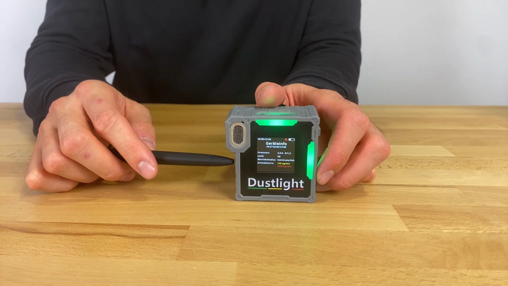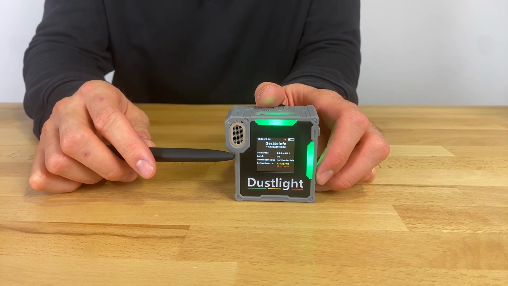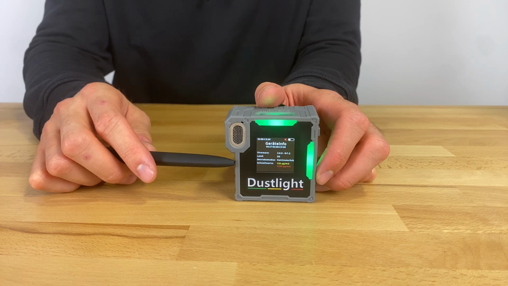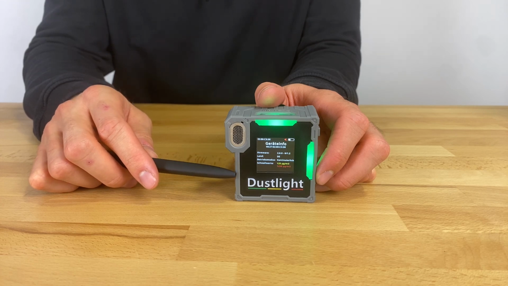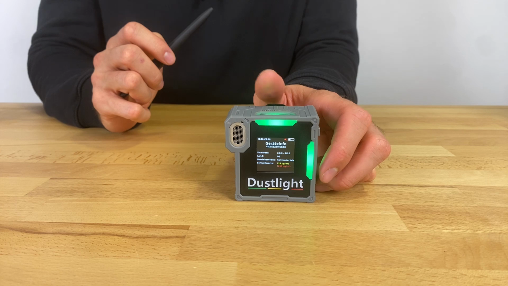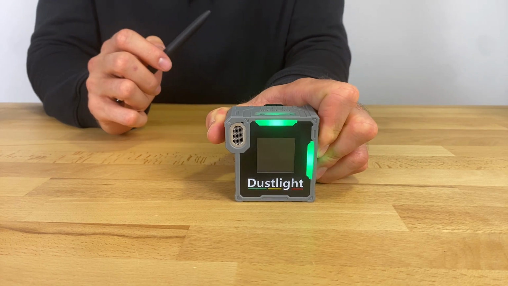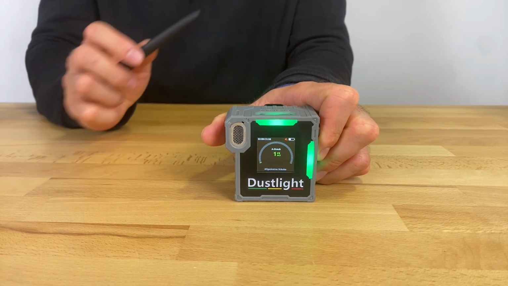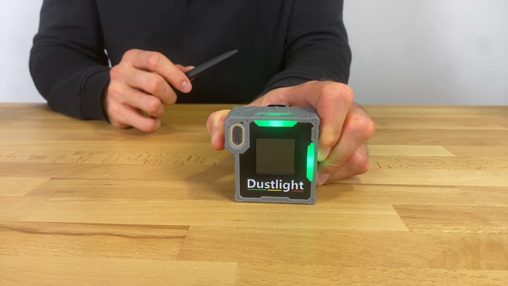Here you can see the currently installed firmware, the country the device is set to, the operating mode, and the currently set threshold values. If you press the button again, you will return to the dashboard. Keep the power button pressed and the device will shut down.